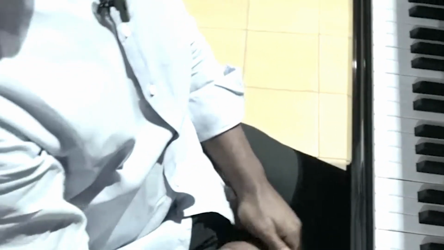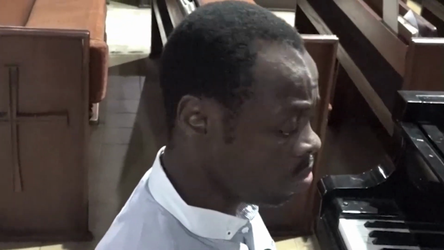So as a piano teacher, I would advise you to learn your right hand separately and your left hand separately. Then if you're good at both individually, then you can combine them together. So try this at home and you'll be glad that you did.